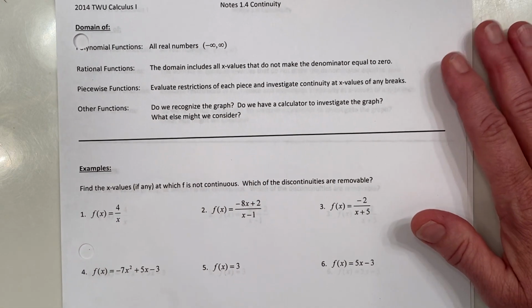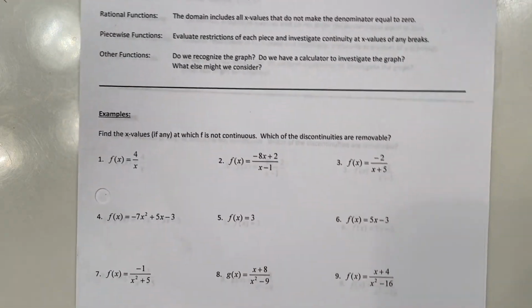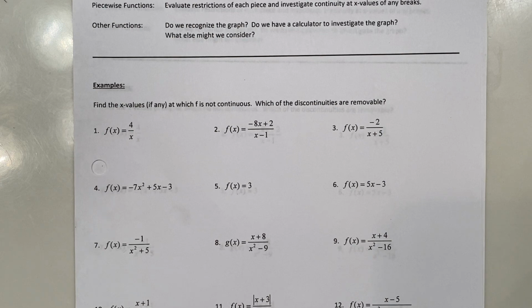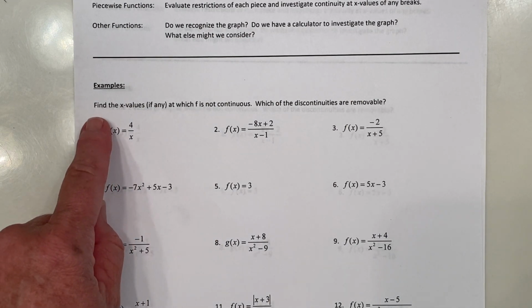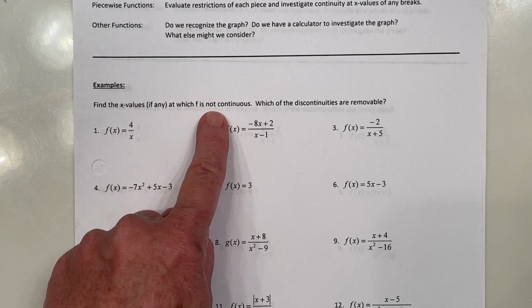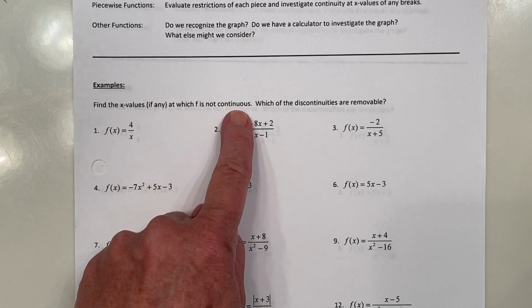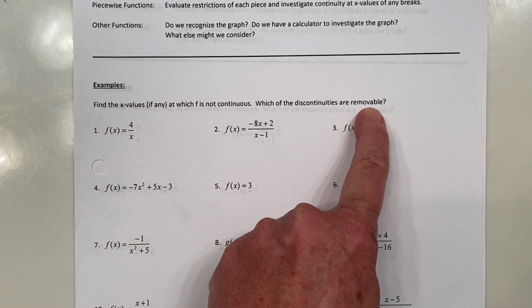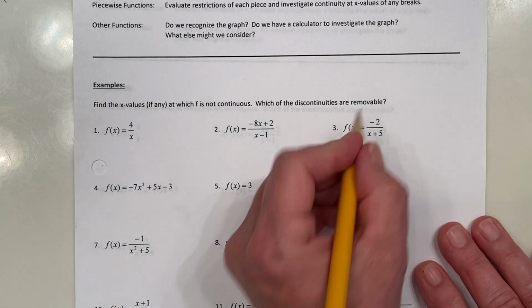All right, so let's look at this group of examples down here. Let's make sure that we're really paying attention to the language of the question and that we respond to the question appropriately. It says, find the x values, if any, at which the function is not continuous. Which of the discontinuities are removable?